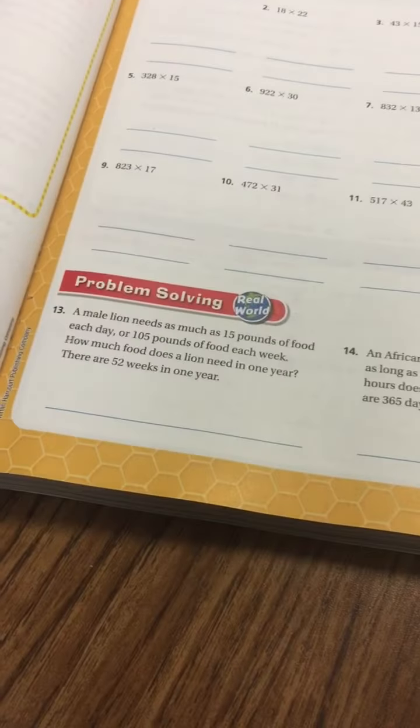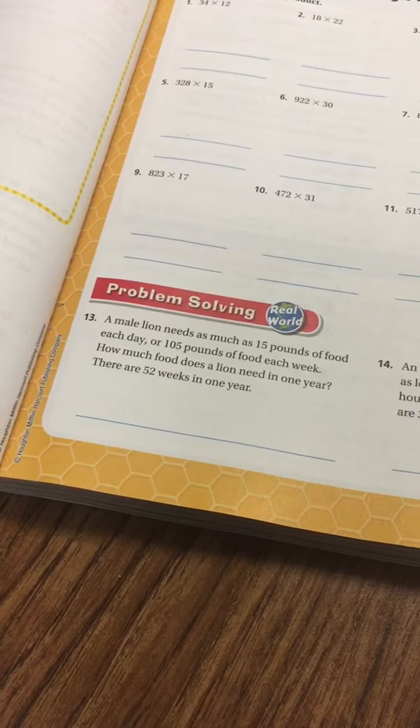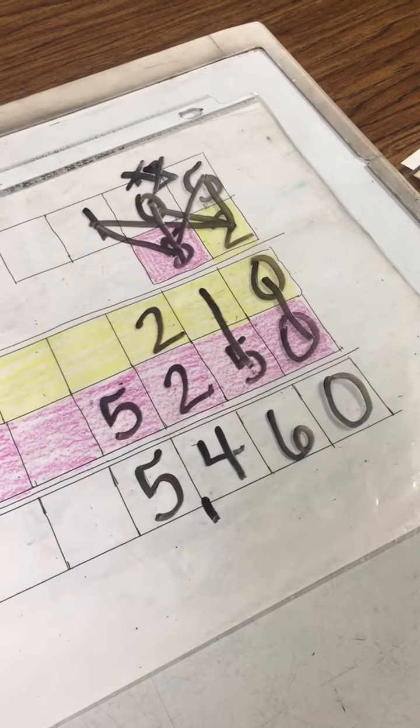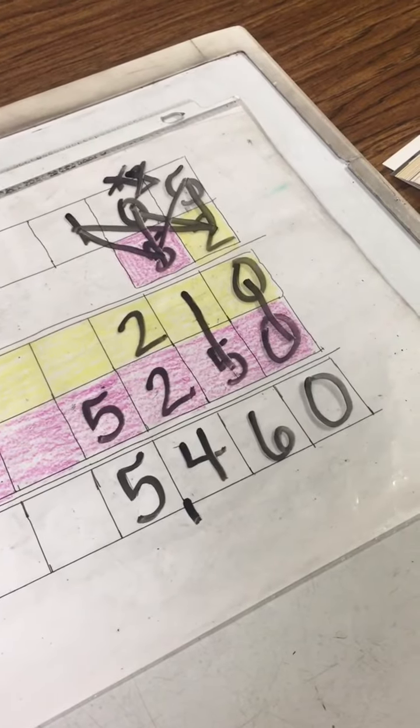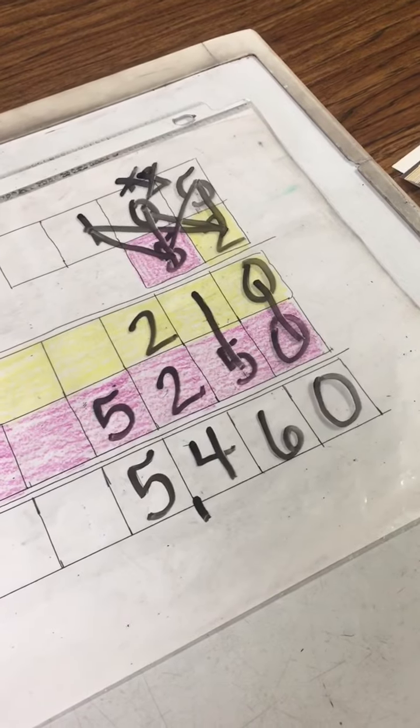So, back to the question. How much food does a lion need in 1 year? The answer, 5,460 pounds of food. Don't forget to use your place value model tonight.